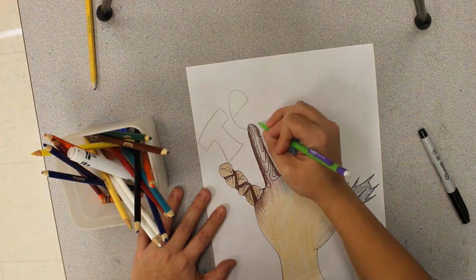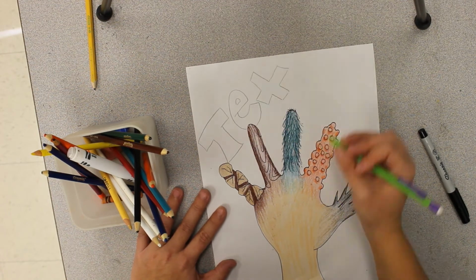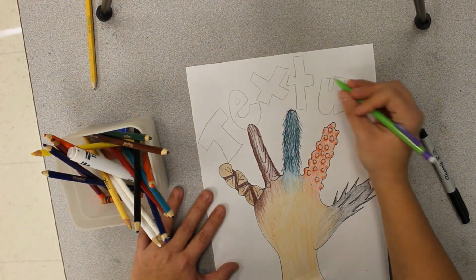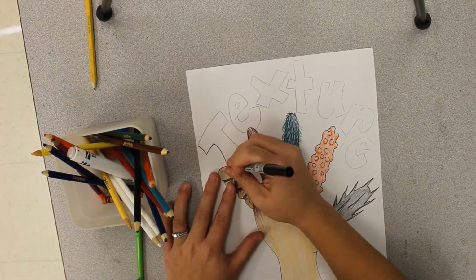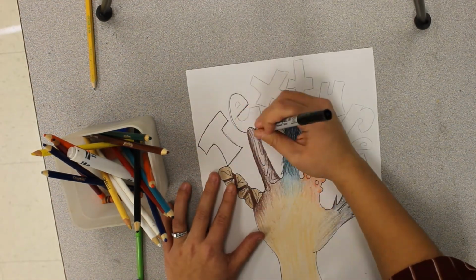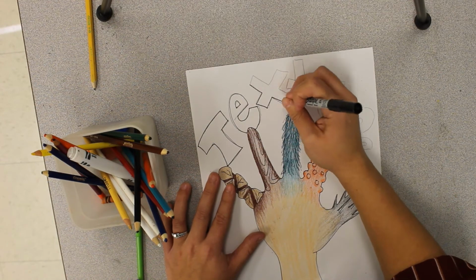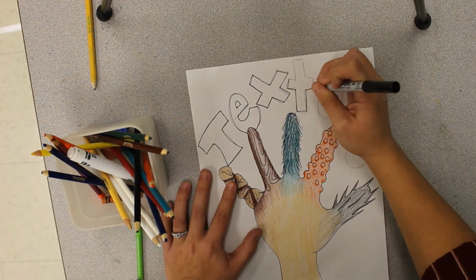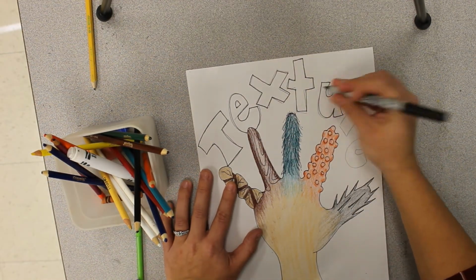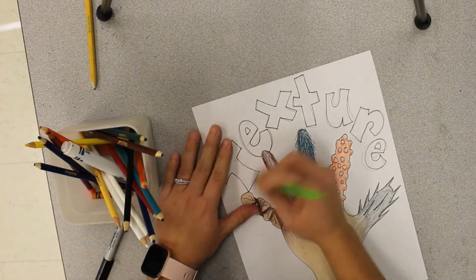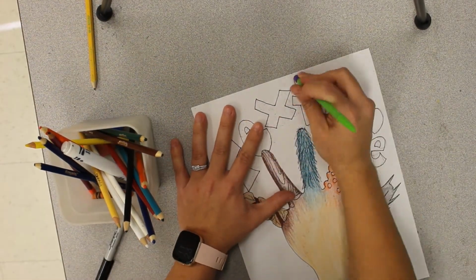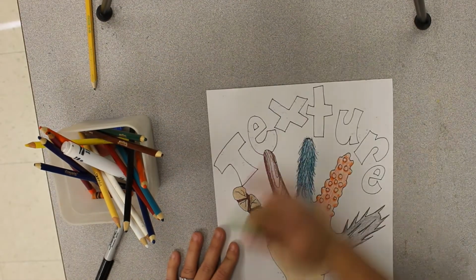Now here's where you can really show your creativity. You get to do whatever you'd like with your background. You could make words like how I wrote texture in the background. You could create a pattern in the background. You could create more textures in the background. Or you could create a place or a location for your hand. It's up to you, but you do need to do something in your background.